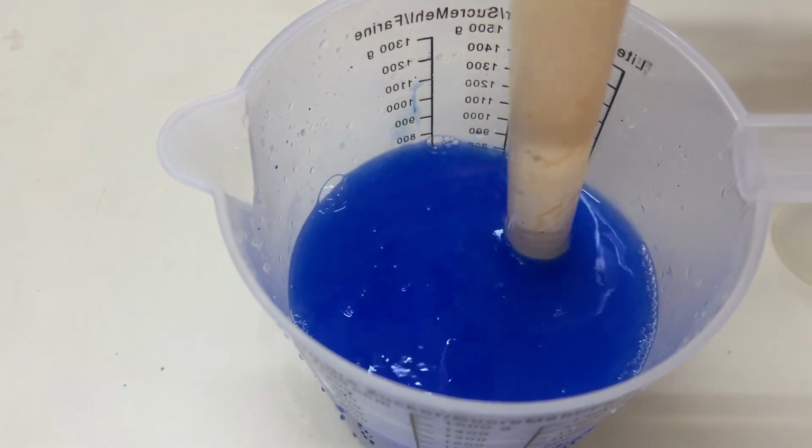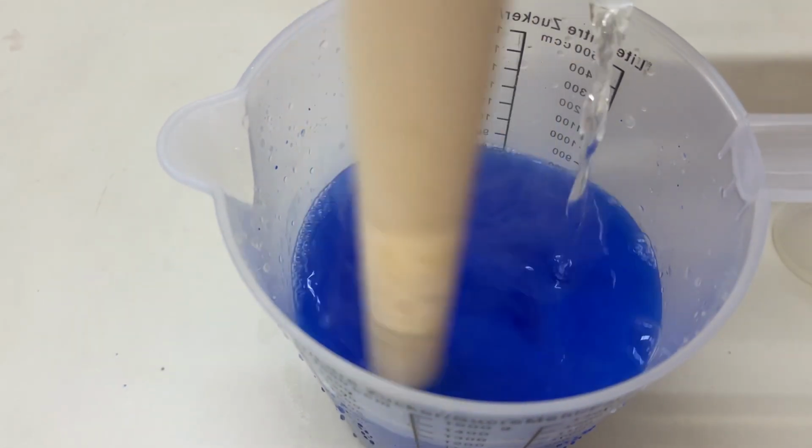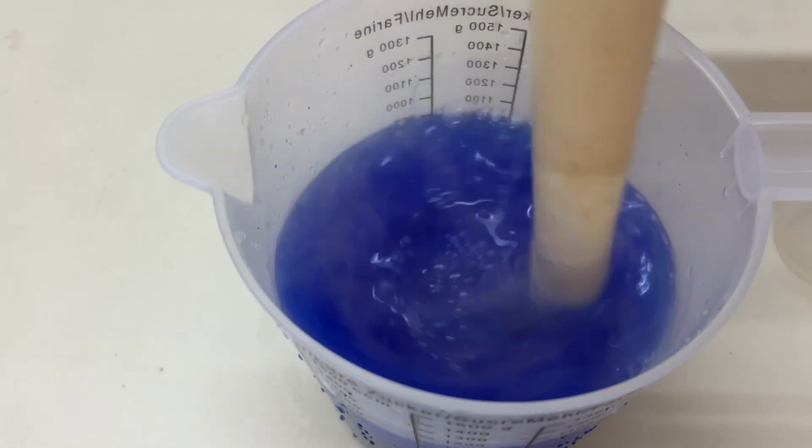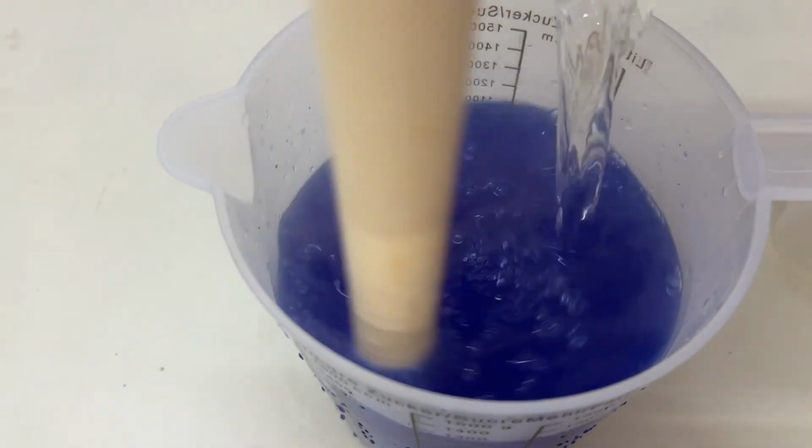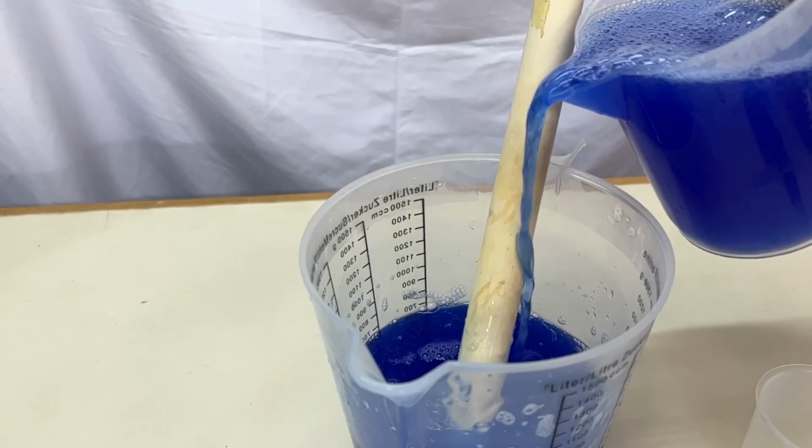Finally, add HCl, which is 300 ml or less. Now stir it for a few minutes and your toilet cleaner is ready. So there you have it, your own toilet cleaner.